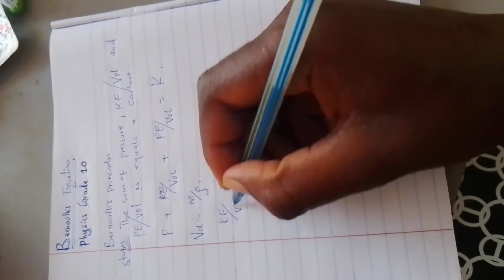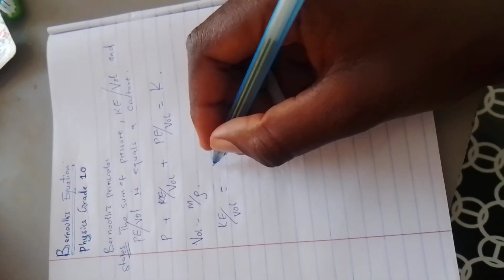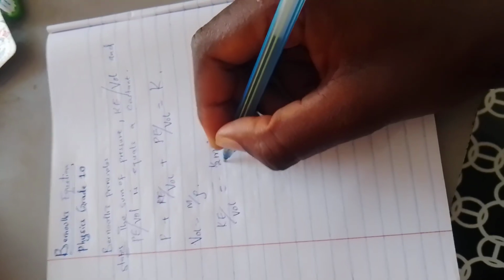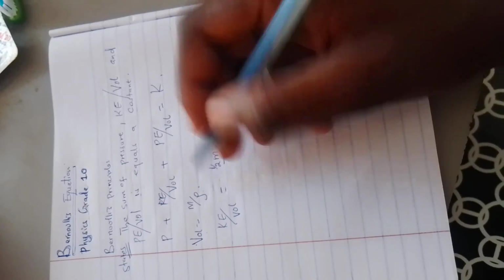Therefore, kinetic energy per unit volume is equal to kinetic energy, which is half mv squared, all over volume. Volume is equal to mass over density.